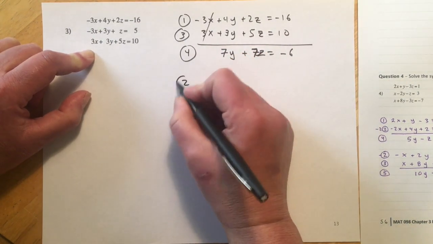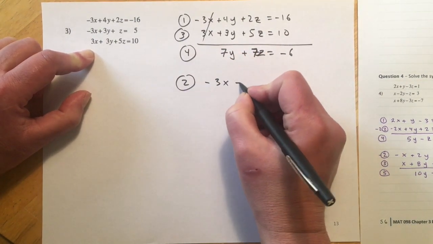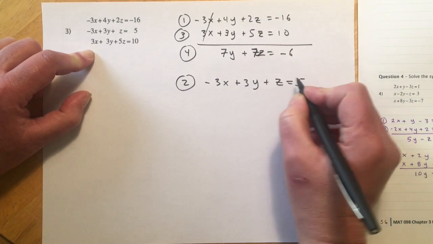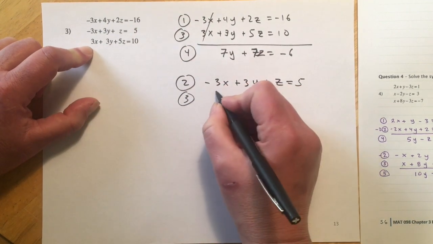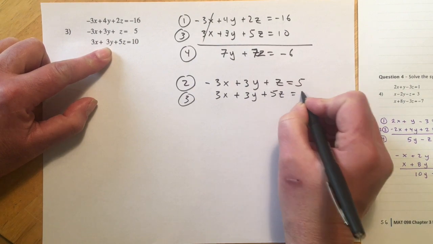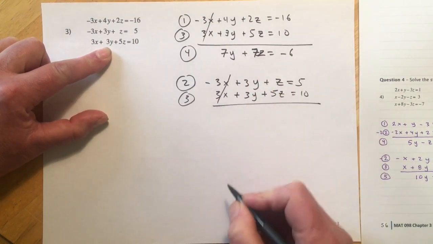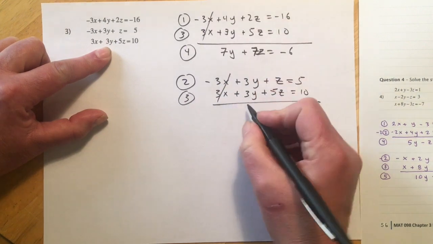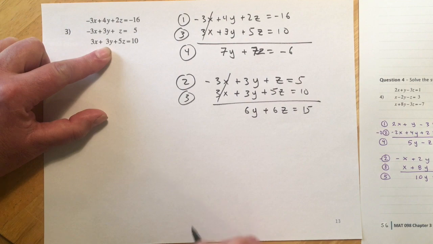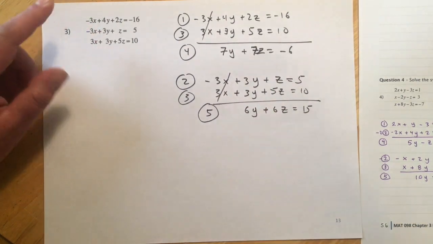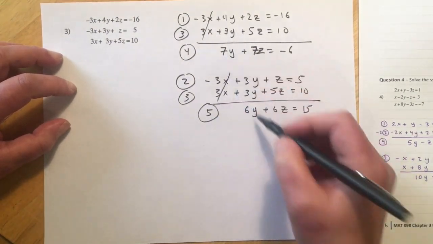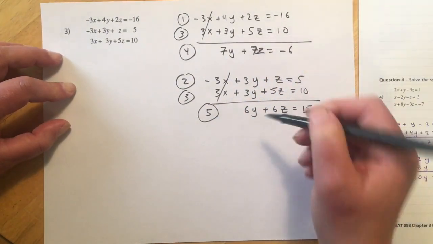And then I'll go 2 and 3. So negative 3x plus 3y plus z equals 5. And then equation 3, 3x plus 3y plus 5z equals 10. Okay, so those drop out, and remember, killing off the same variable, 6y plus 6z equals 15, and that's going to be my equation 5. And so now I can put 4 and 5 together. You can kind of see that some funny stuff is going to happen.